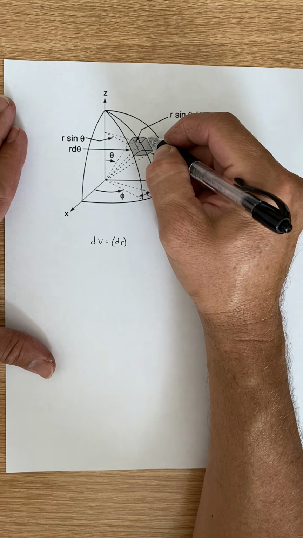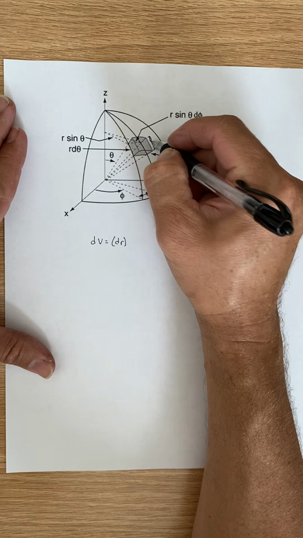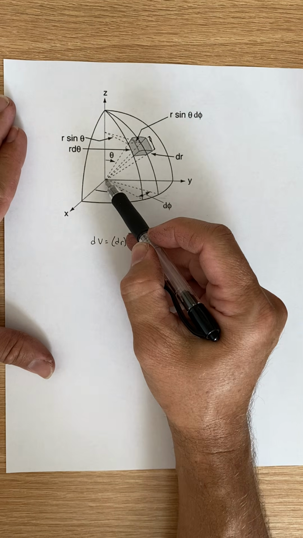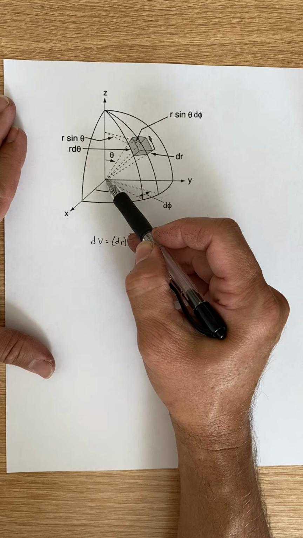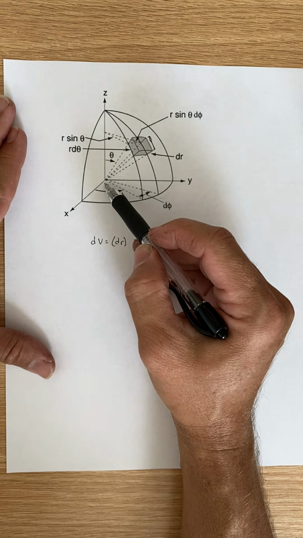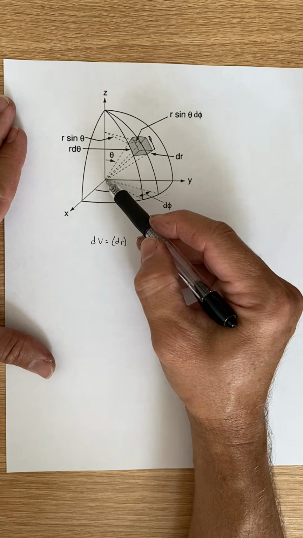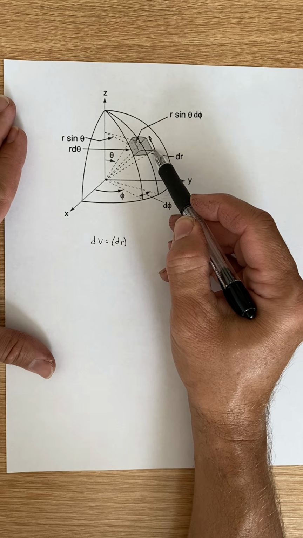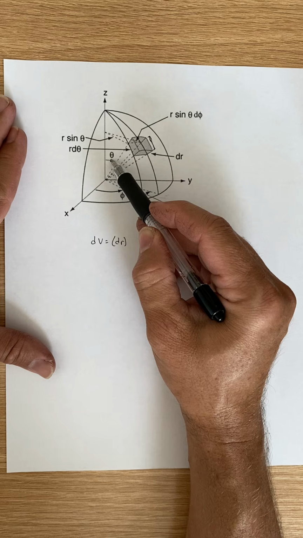So there's one side. I need the other two. Let's look at this side here. Now, if I look at it, this is at some radius r from the center, and I know that r is going to change, but if I'm looking at this particular box, it doesn't bother me that r is going to change for other boxes. That's what the calculus is for. But this is some radius r times some angle d theta, right?